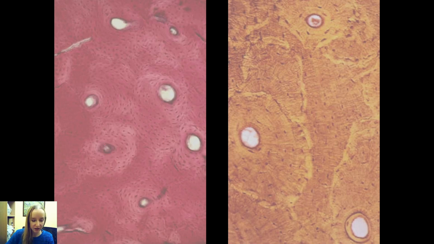And here we have a Haversian canal, and here we have another Haversian canal, and this one right here is wider than this one. So probably this osteon right here is younger than this old one here. The younger, the wider the canal.